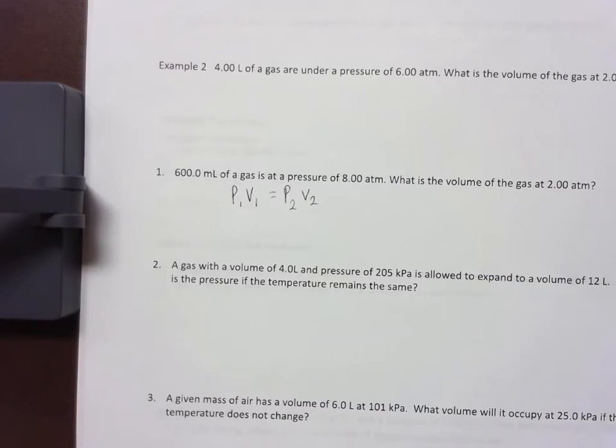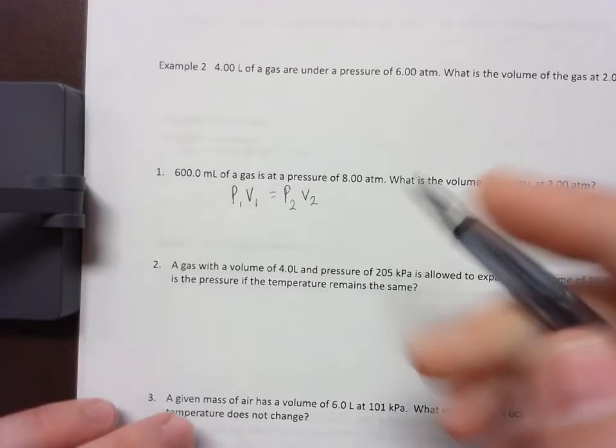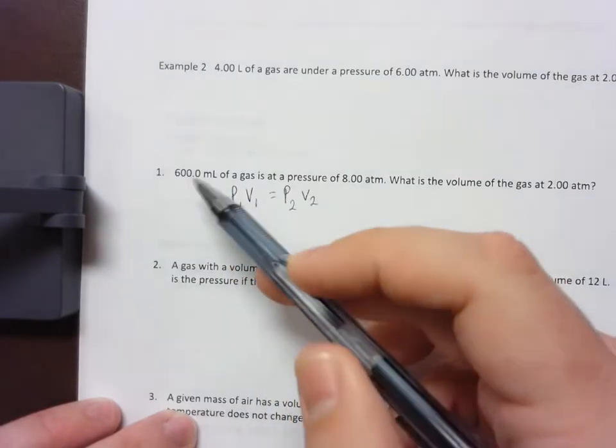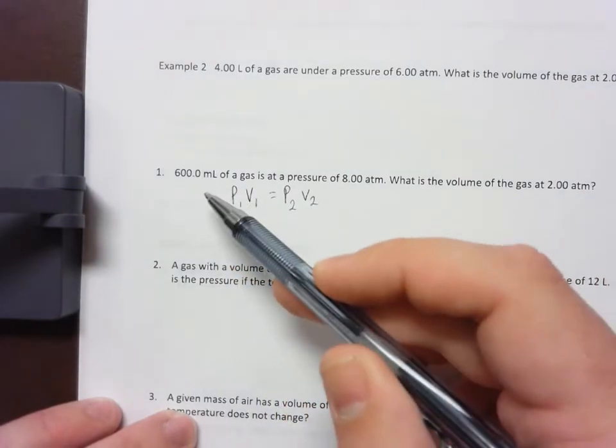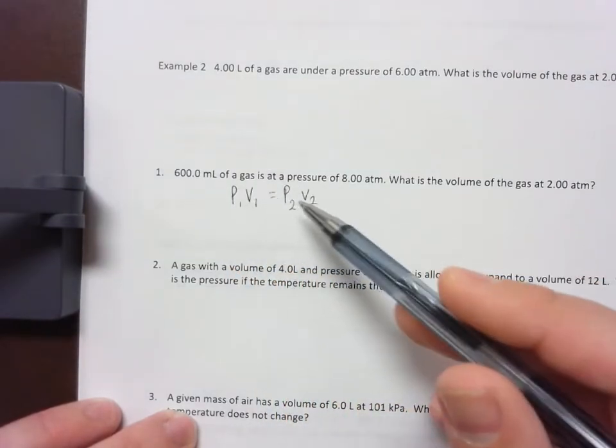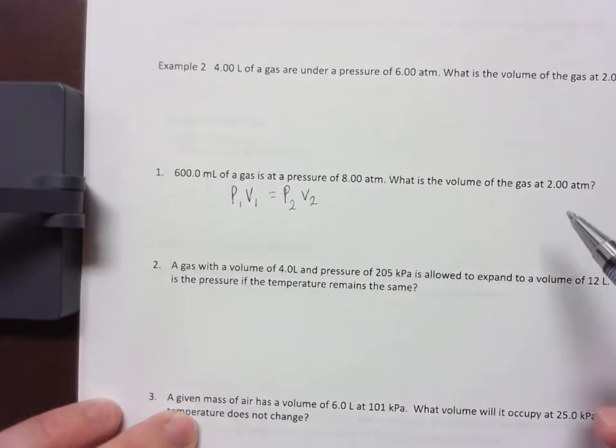So, Boyle's law states that as pressure increases, volume decreases, and they have an inverse relationship. So that being said, this is our formula to find unknowns. So first of all, we have 600 milliliters of gas at a pressure of 8 atmospheres. What happens to the volume of that gas when we change that to 2 atmospheres?